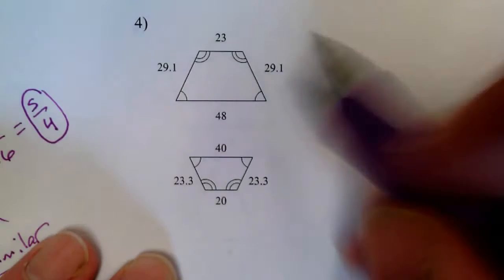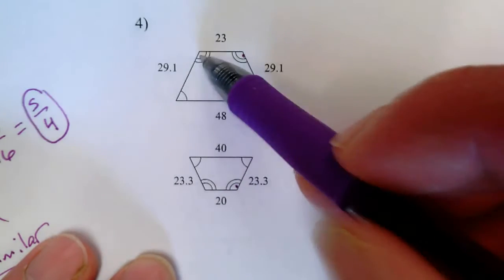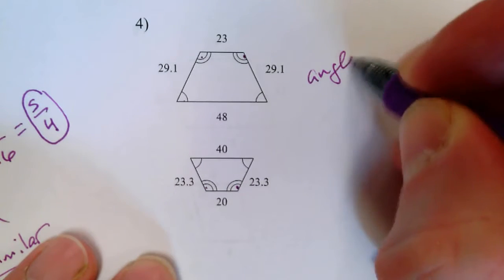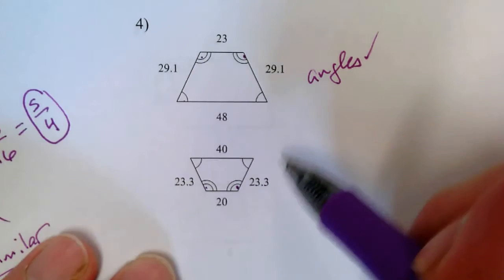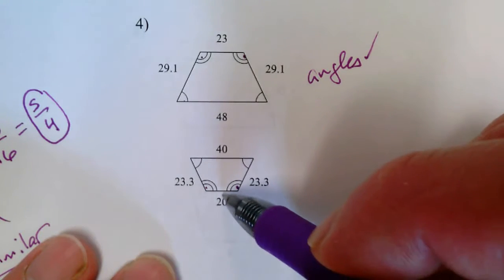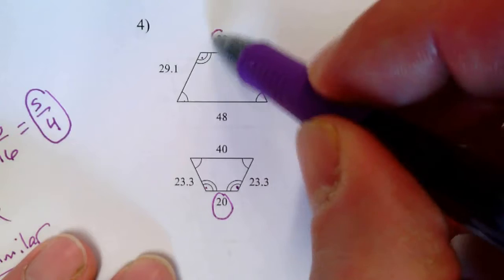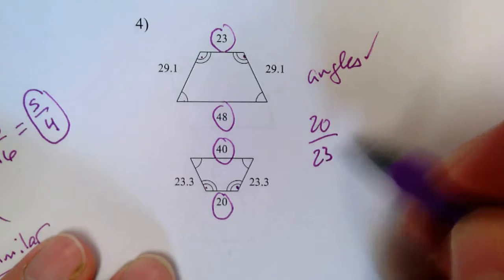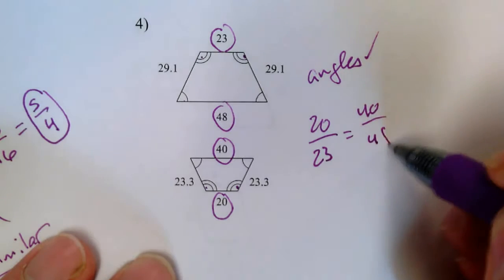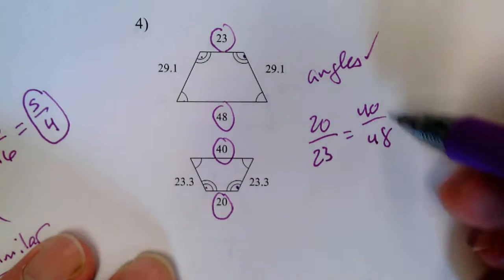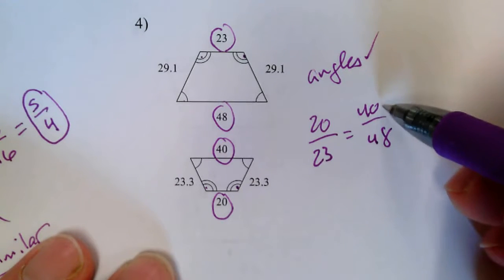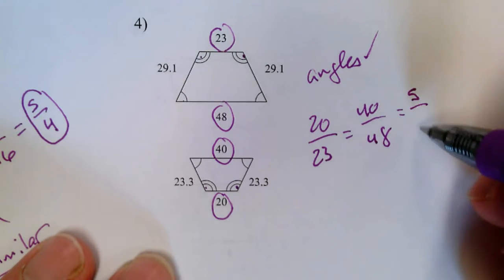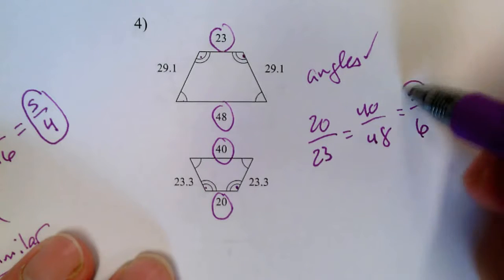Here we have this angle matches this angle, this one, this one, this one, this one. These are two isosceles trapezoids. So check on angles. For sides, we've got 20 to 23 and 40 to 48. If I divide 40 and 48, they're both divisible by 8, so this is equal to 5 over 6.